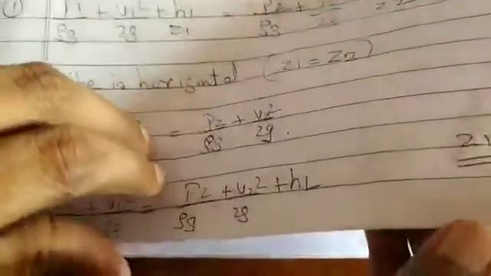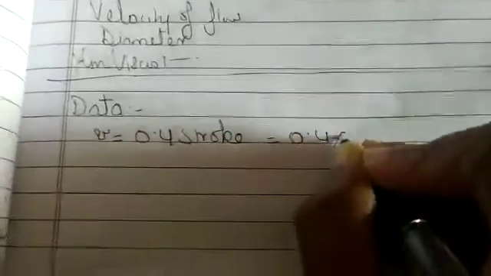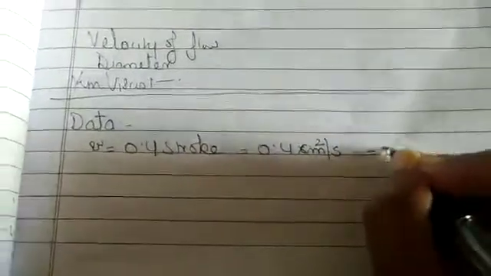The question goes like this. A crude oil, I'll write the data here only, where the crude viscosity, this I write as nu, is 0.4 stokes, that is centimeter square per second, which will be written as 0.4 into 10 to the power minus 4 meter square per second.